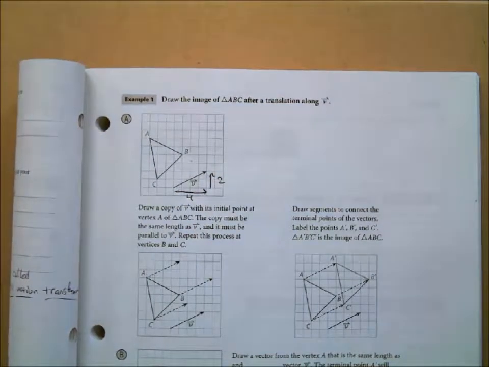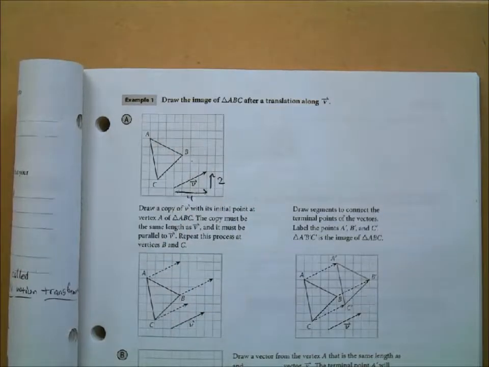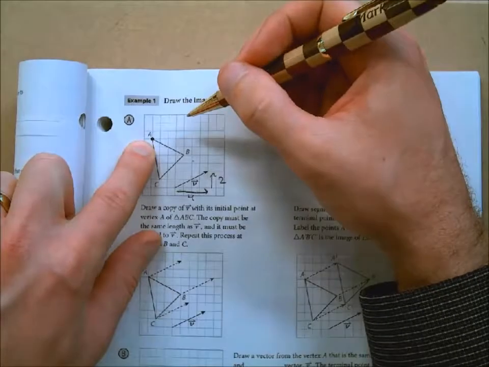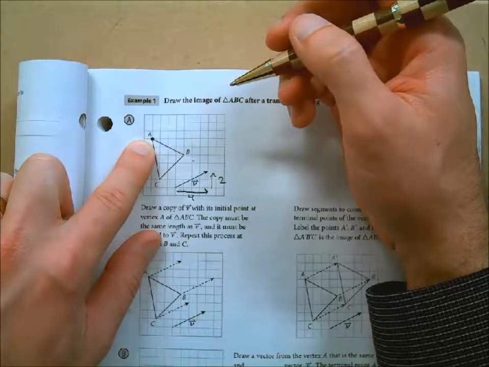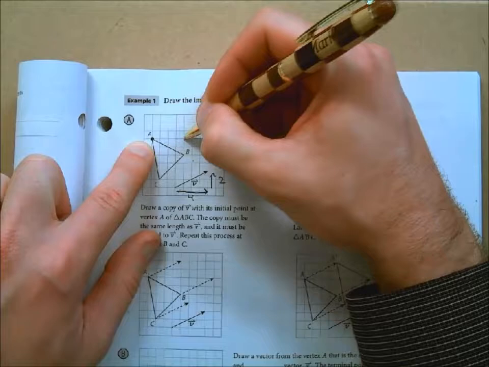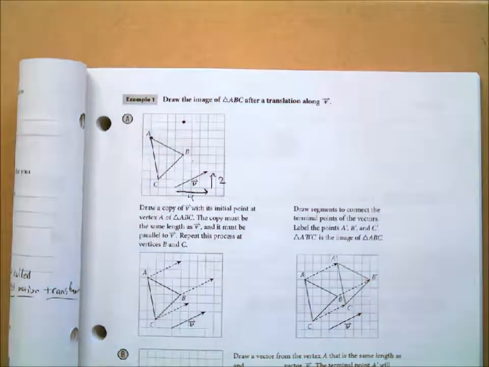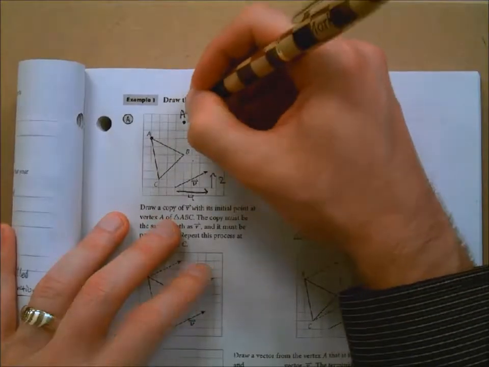To use that over here, we're going to do the same exact thing for each one of the vertices of our triangle. So for example, point A. To get A prime, how should I move from point A? Right 4, 1, 2, 3, 4, and up 1, 2. And there it is. What should I name this new point? Yes, A prime, because it's a transformation of point A.